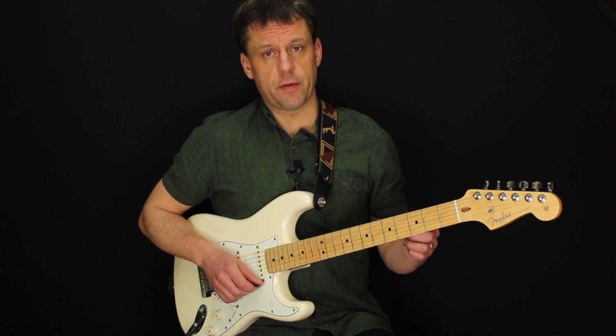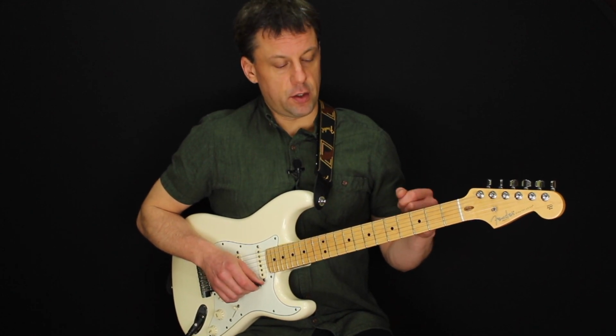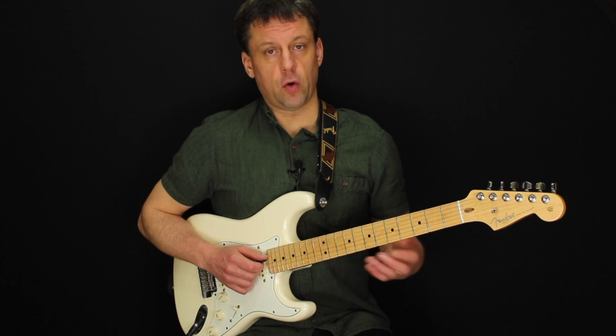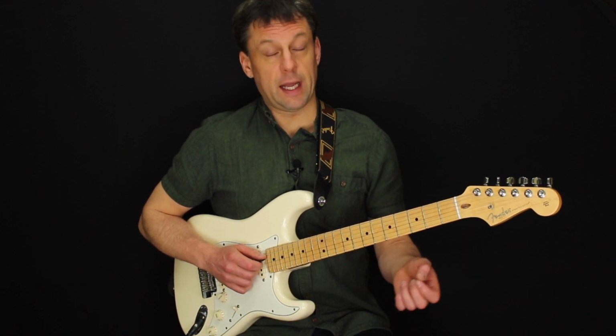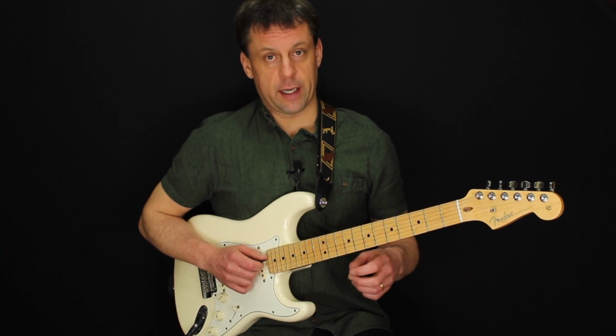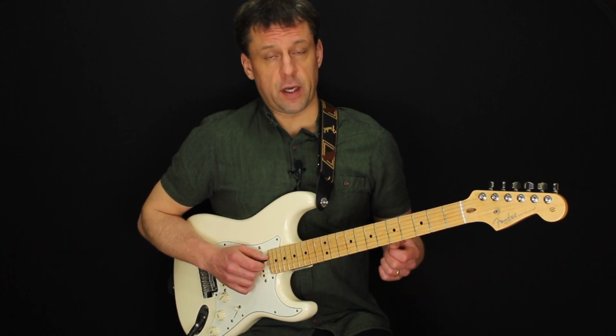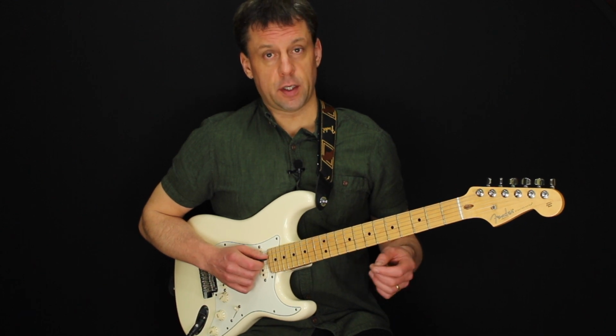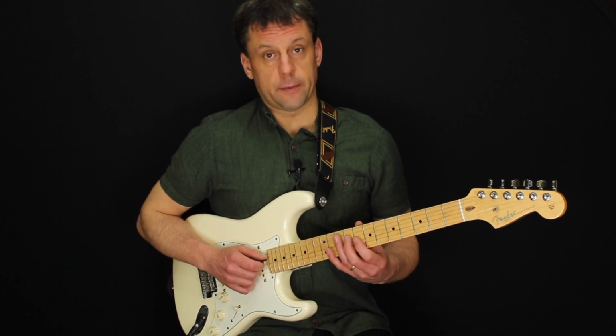Now a good way to play over Giant Steps is two ways of thinking. If you think about the chord root notes in terms of the actual letter names, so if you think B, D, G, B flat, E flat, and then from each of those notes use interval shapes to play some lines.